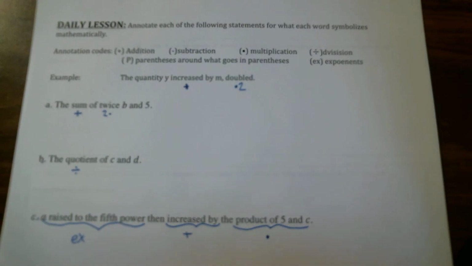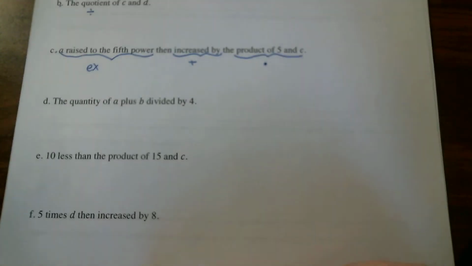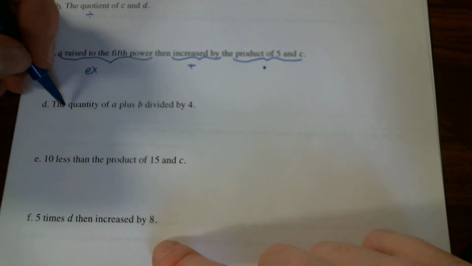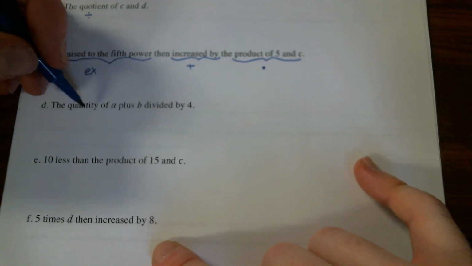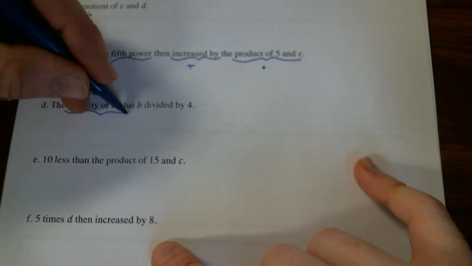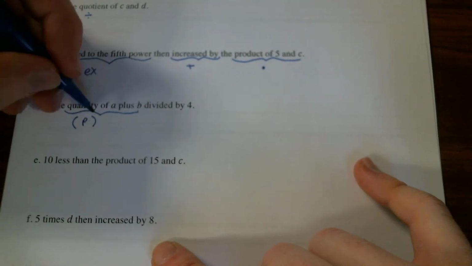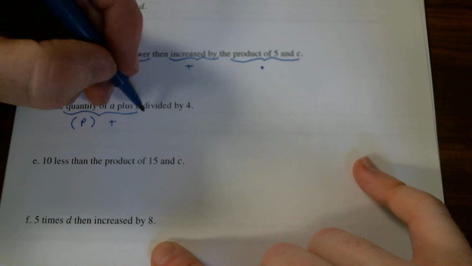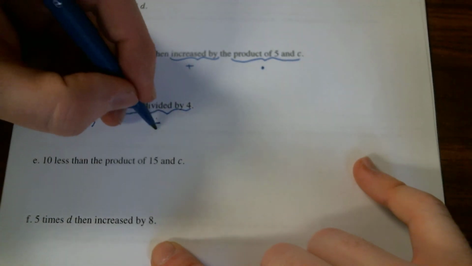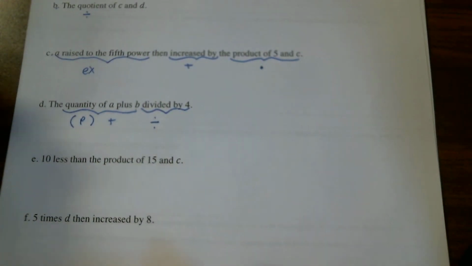So now, using what we just did as another example, pause now. Take 30 seconds, try D, E, and F on your own. And hopefully now you're back. I'm going to say the quantity of A plus B. So here, I can actually do 2 things. I can say this is parentheses, but I can also say it's addition because of the word plus. And then divided by 4, that one's obviously division.